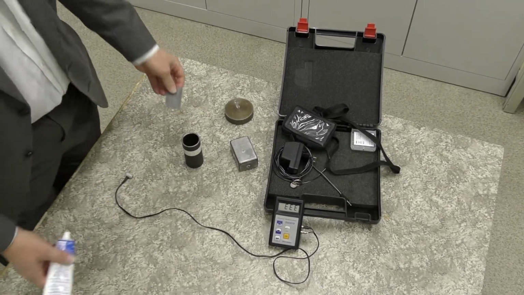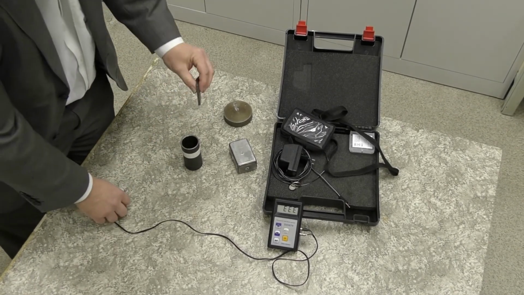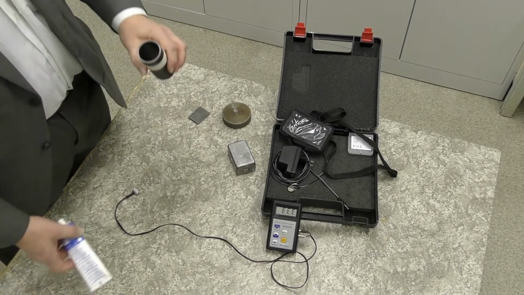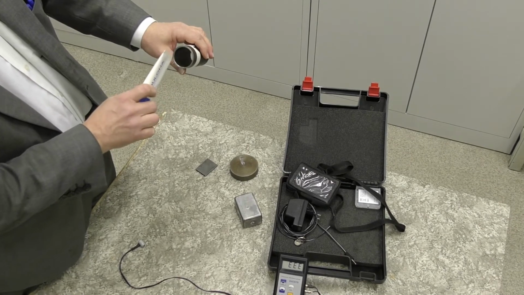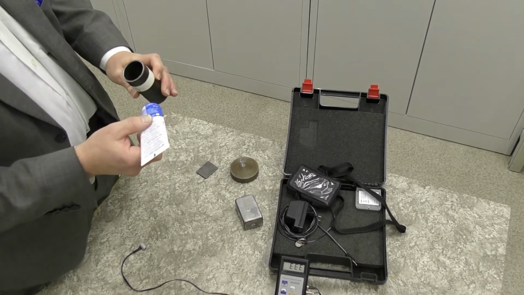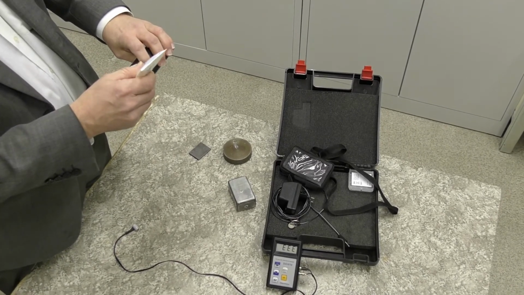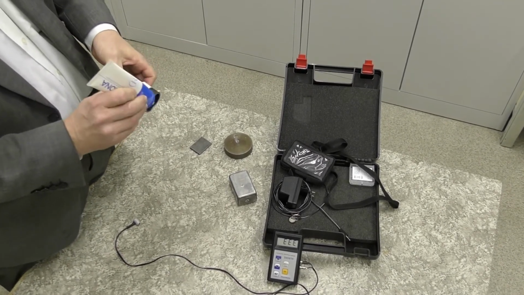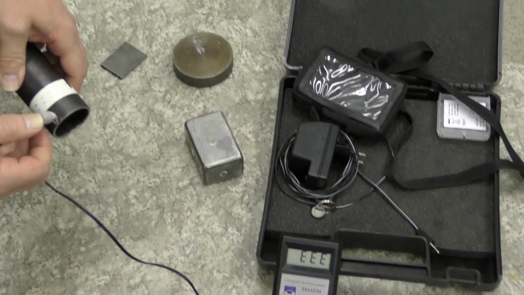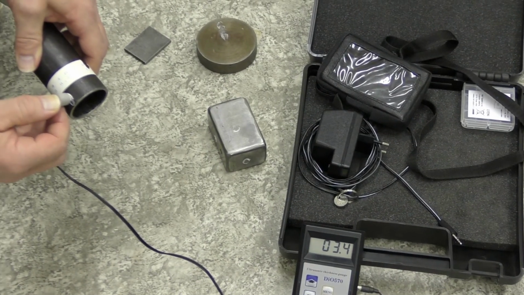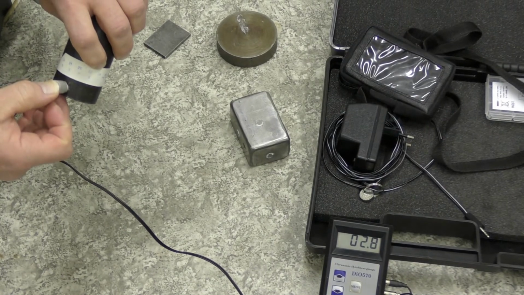Some example, some very thin bar, and here we have a tube. The tube has different thickness of wall on this side and this side. So we can measure 2 of them, position. The thicker one, 3.4, the thinner one, 2.8.